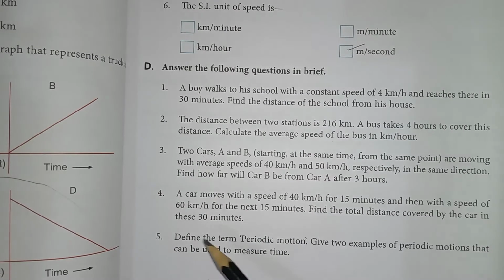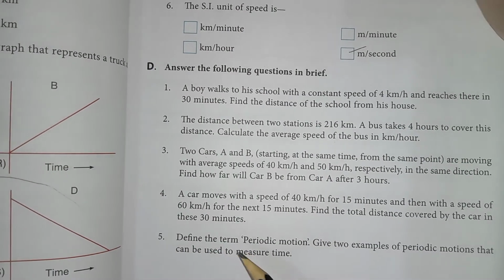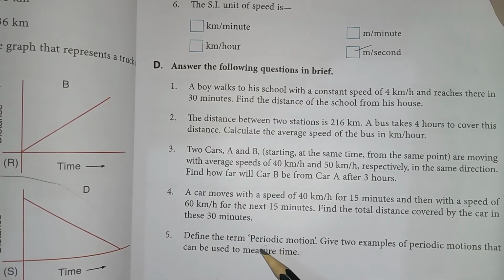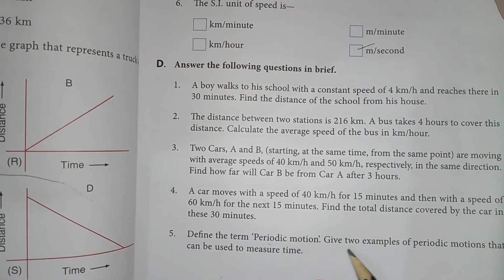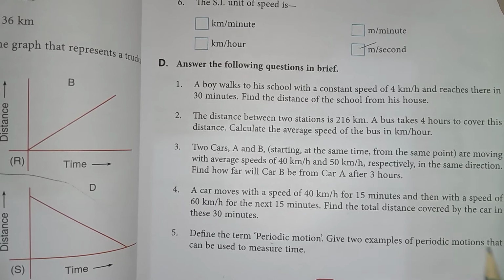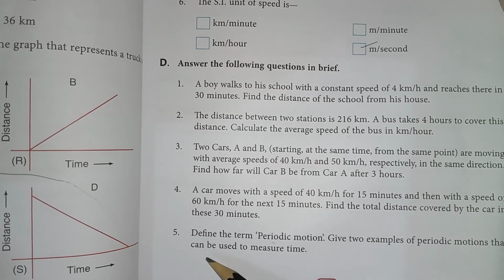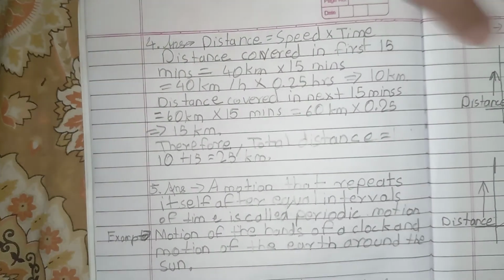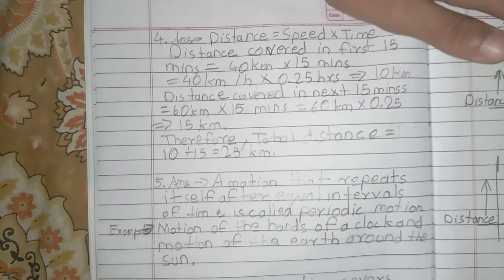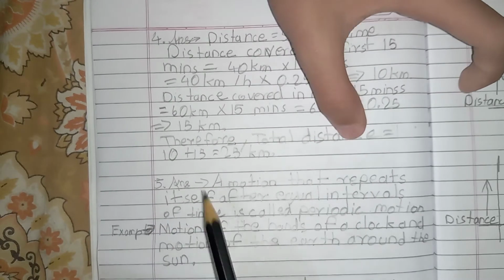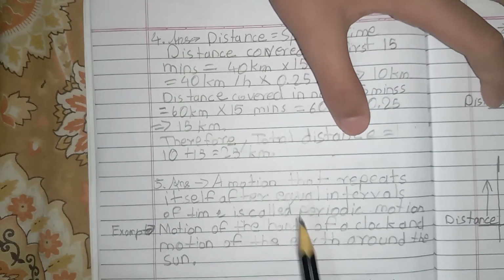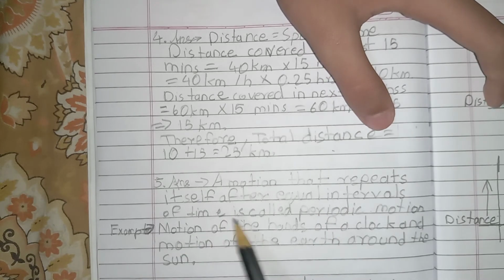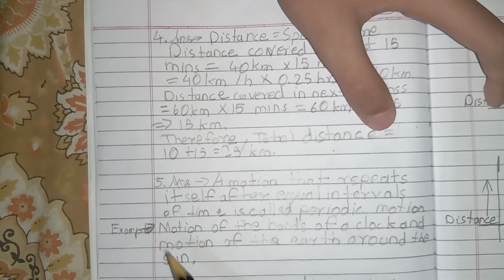Next question. Define the term periodic motion. Give two examples of periodic motion that can be used to measure time. The answer is: a motion that repeats itself after equal intervals of time is called periodic motion.